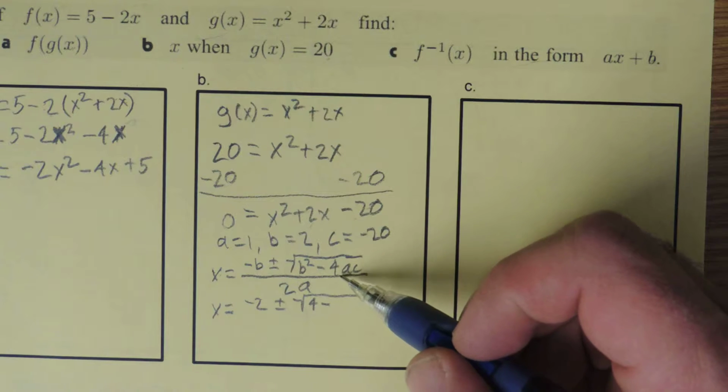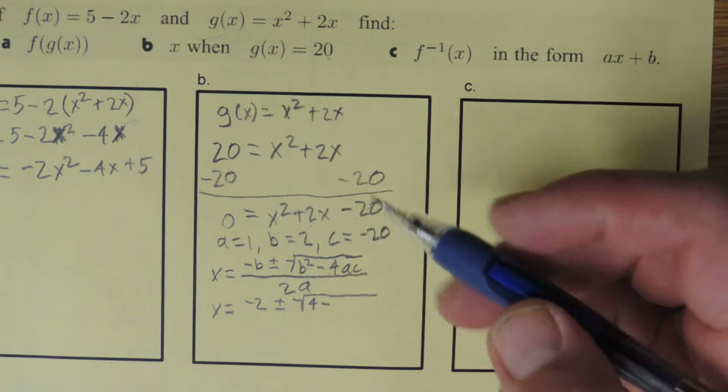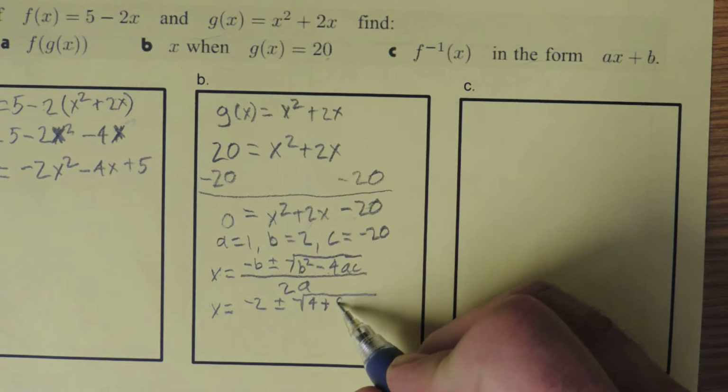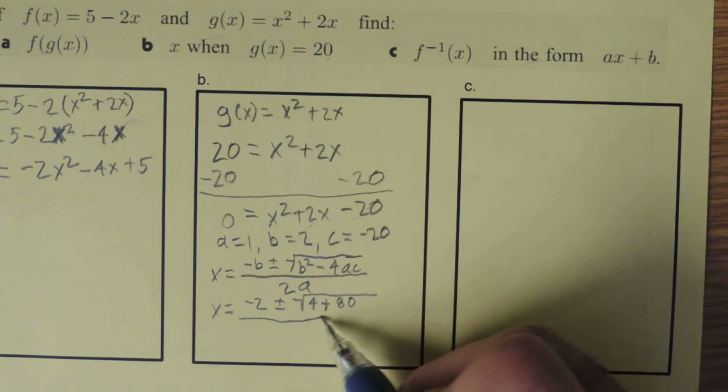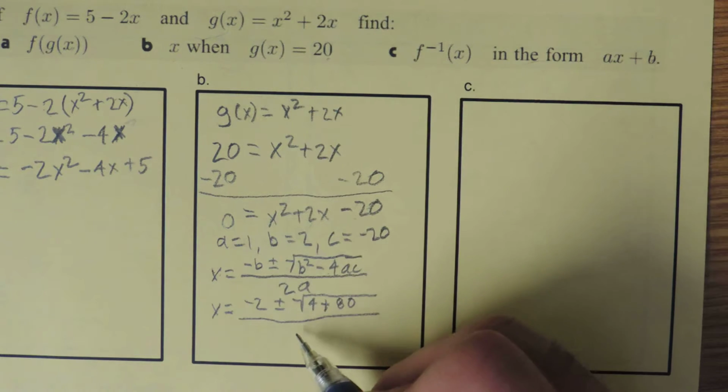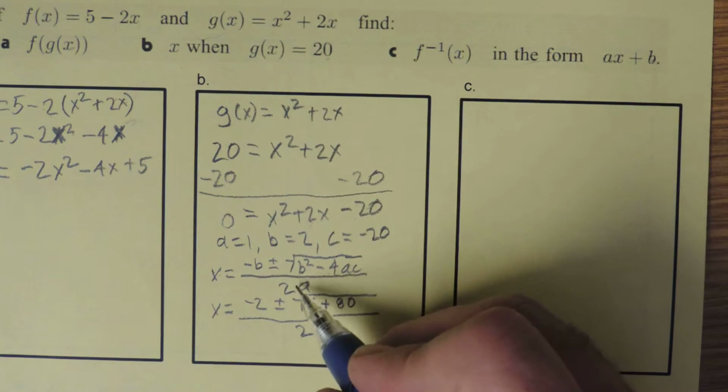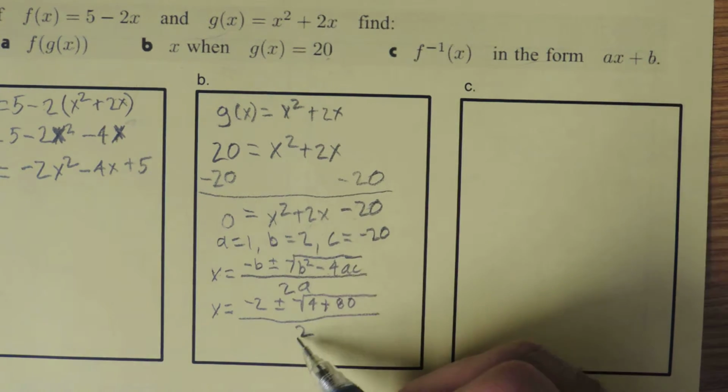So 4 times 1 would be 4, and negative 4 times 20 is a positive 80. And I'm going to divide that by 2 times 1, which is 2. A is 1, 2 times 1 is 2.